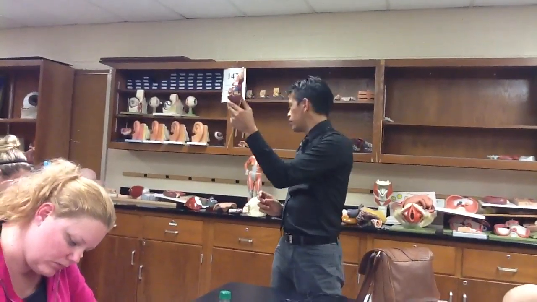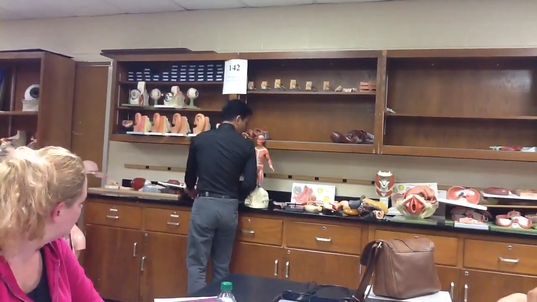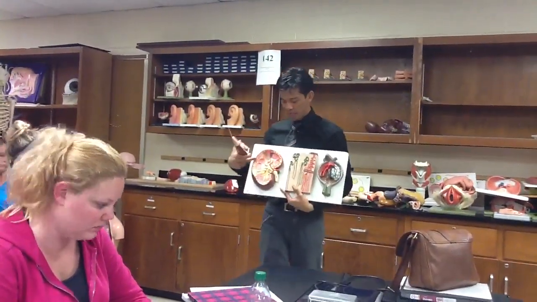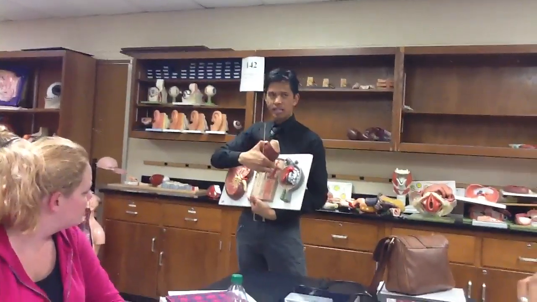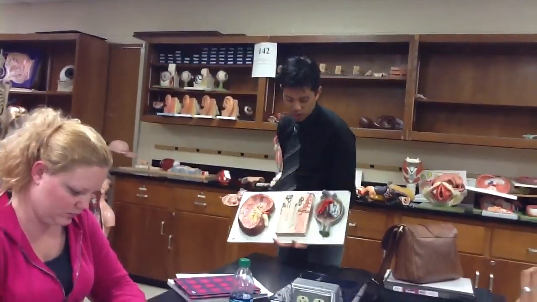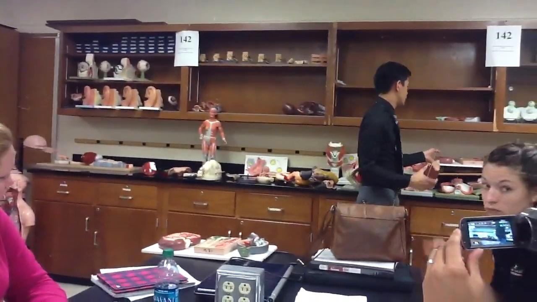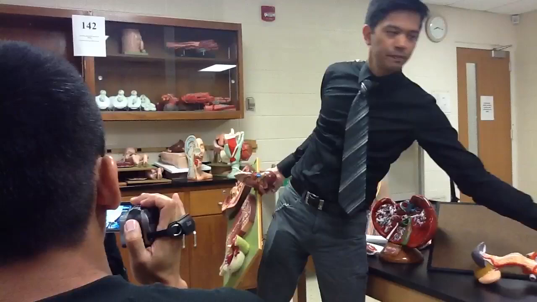This is the model of the kidney, one of the main models you have to study. Or you will study something like this, which has the big kidney and the microscopic kidney, and then Bowman's capsule here, or the glomerular capsule. So these are the two major models that you need to study. There's a couple more like this as well. Let's pass these around.